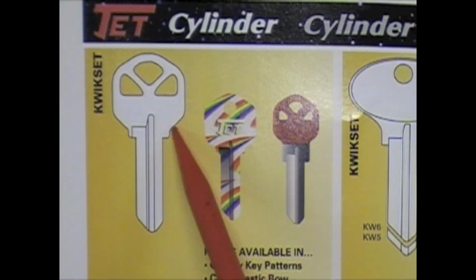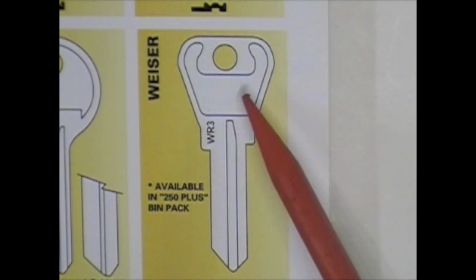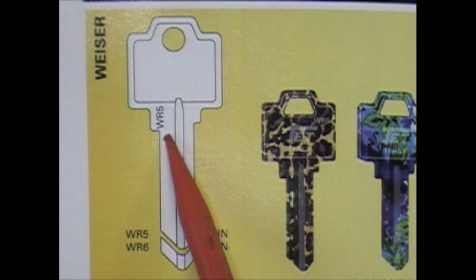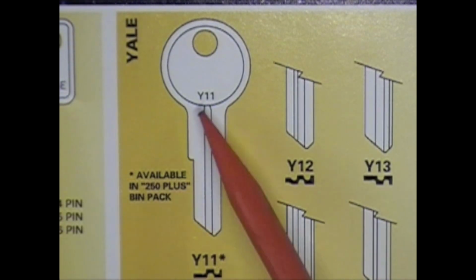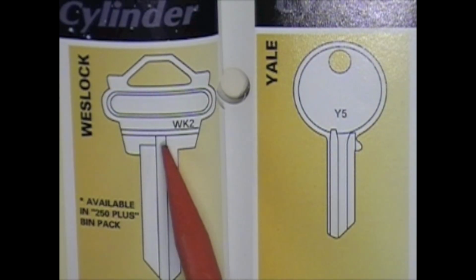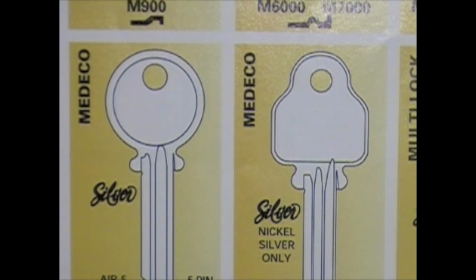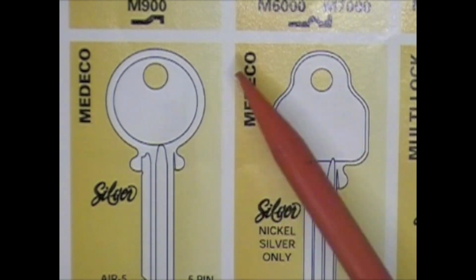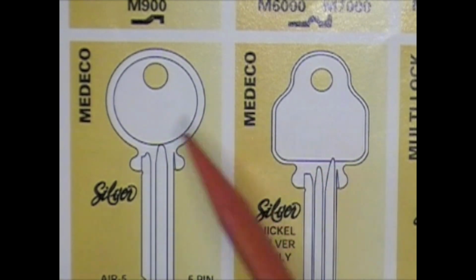This is the quick set bow. This is the Weiser bow. This is also a Weiser. This is the WR5 key blank, but again, this is a very popular key blank for Weiser. The Yale key blank, just a round bow. Westlock is pretty popular, has kind of some ears here to stick up on it. Here are two Medico. This one's pretty recognizable. This one's just round, and they also have a Medico that just has more or less a square head on it. So Medico has a number of different ones.